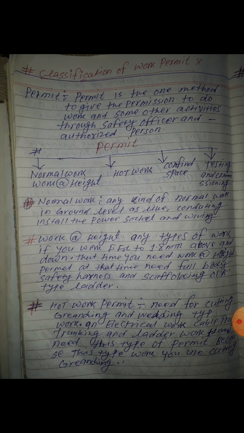And if you work on testing and commissioning, at that time you need a testing and commissioning permit also. So which types of work need a testing and commissioning permit? If you test some equipment and some other work like a project, as I already told. That type of work needs the testing and commissioning permit.